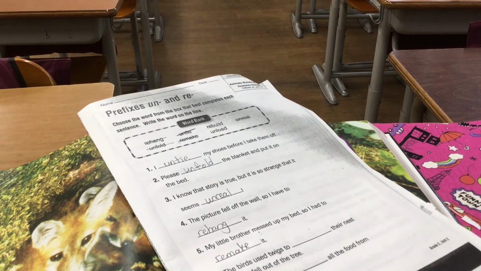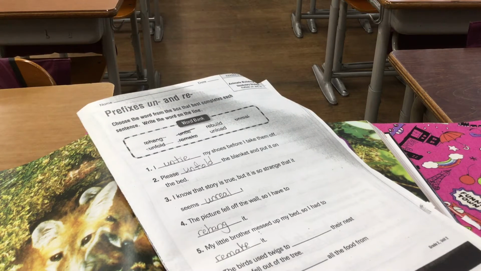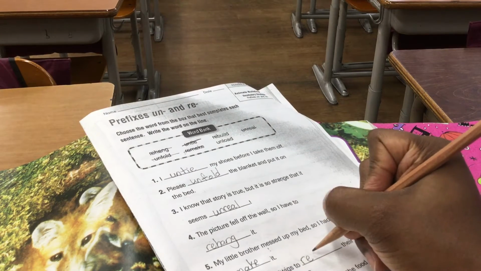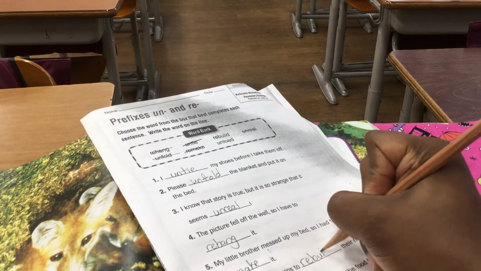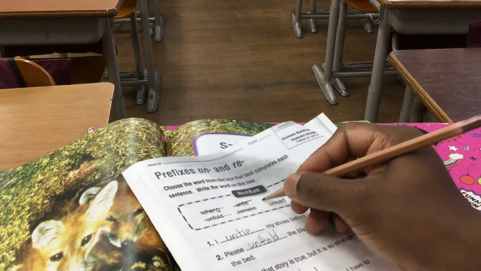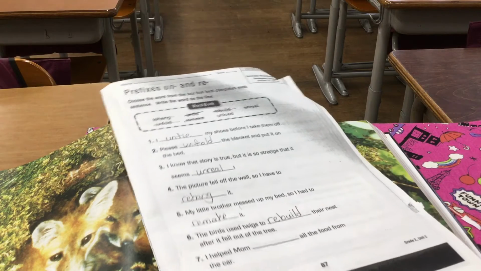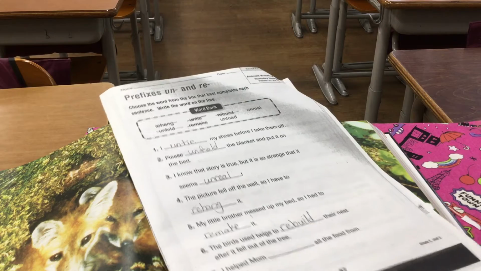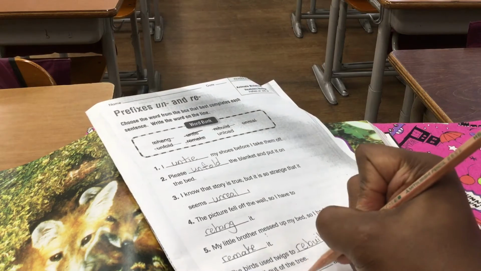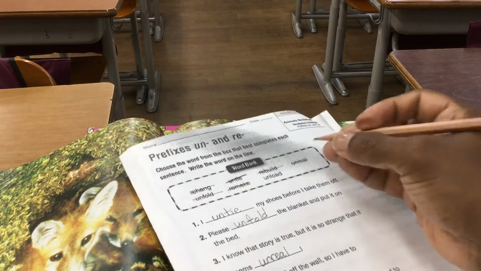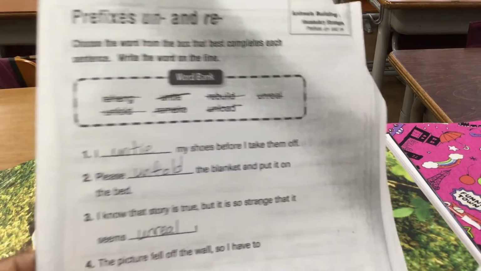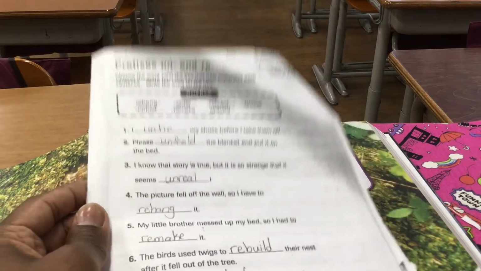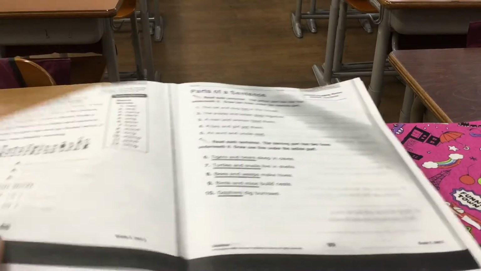6. The birds used twigs to rebuild their nest after it fell out of the tree. Finally, I helped Mom unload all the food from the car. And everything is complete. Now, let's look at the last few pages of our workbook.